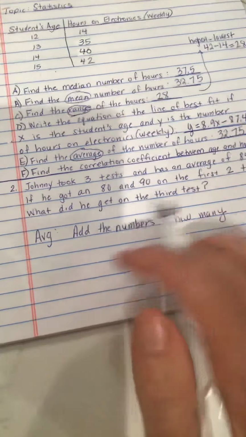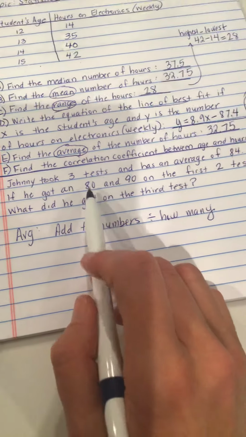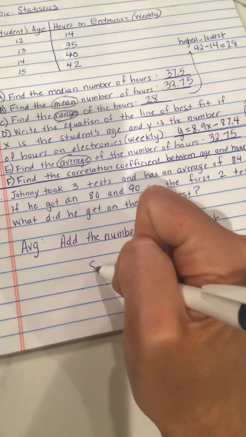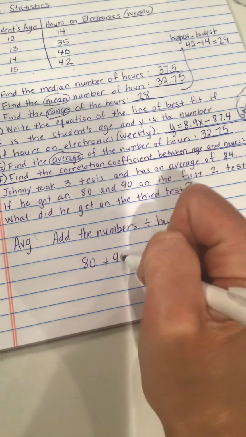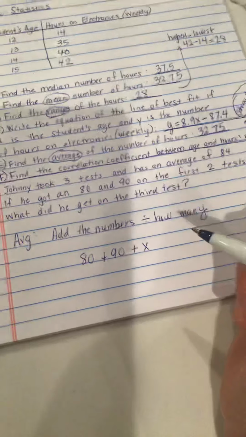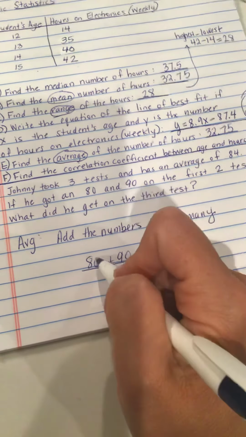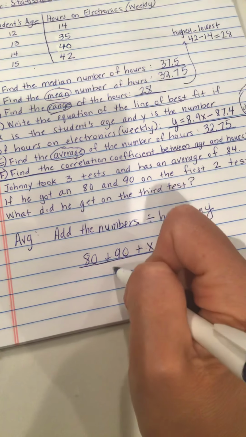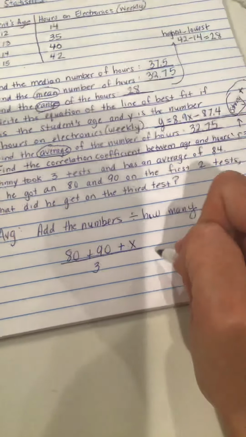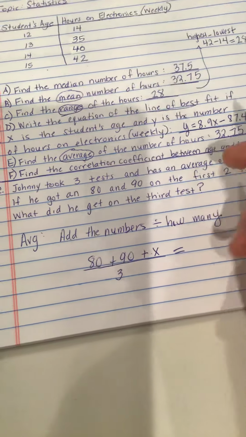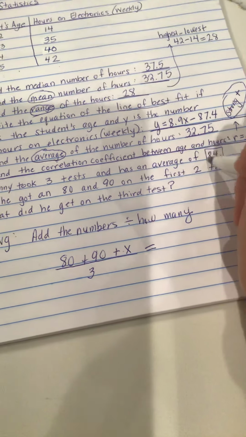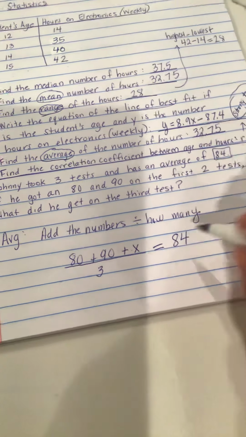Right? Okay, so let's do that. We know about the 80 and the 90, but we don't know the third one. All right, and then we divide by how many we have. So there's 3 tests, 1, 2, 3. You divide by how many you have, and you get it. And he got an average of, we actually know the answer is an 84.